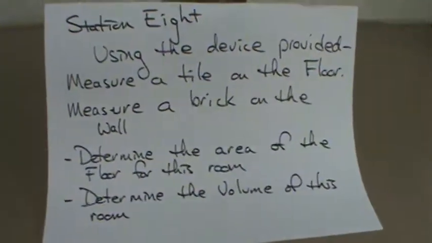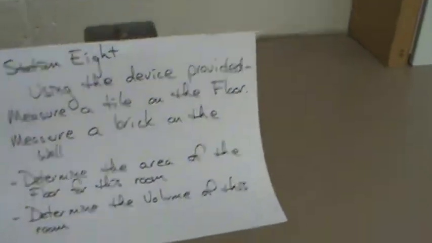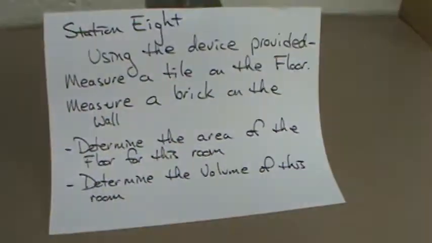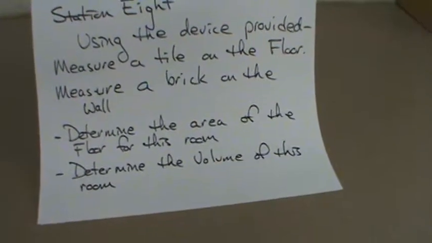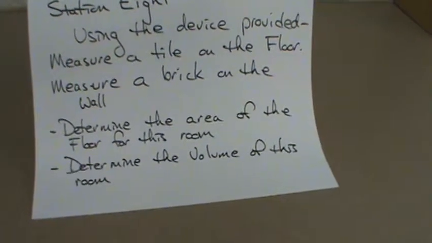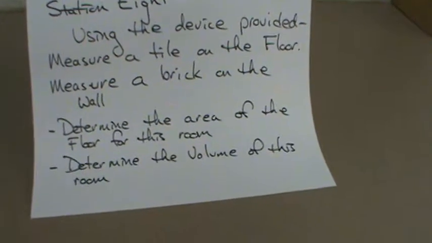Okay, we are at station number 8. Using the device provided, that would be that ruler there, measure a tile on the floor, measure a brick on the wall, determine the area of the floor of this room, determine the volume of this room. This one caused the most consternation between the students because this one required the most math in order to complete it.